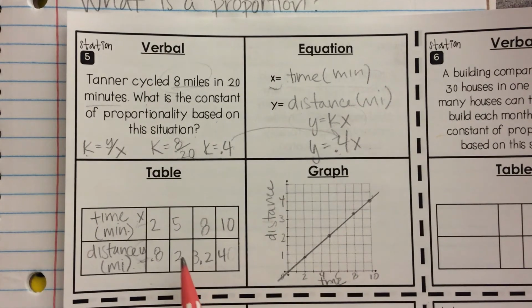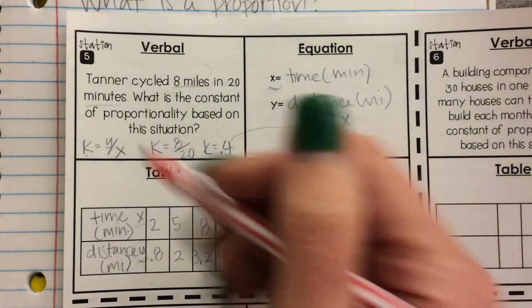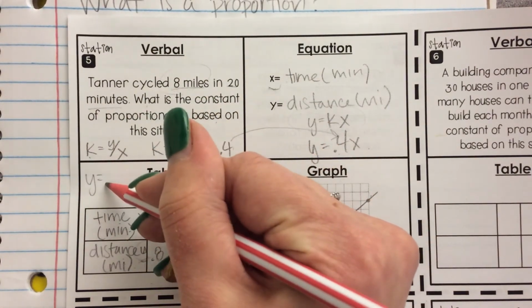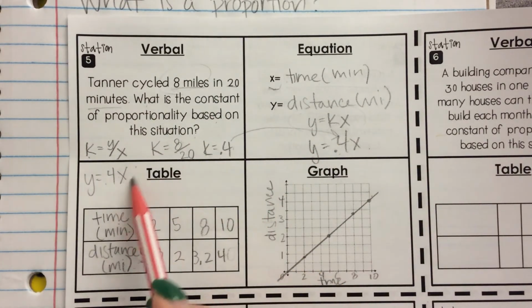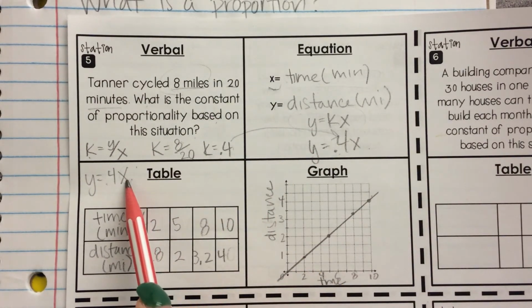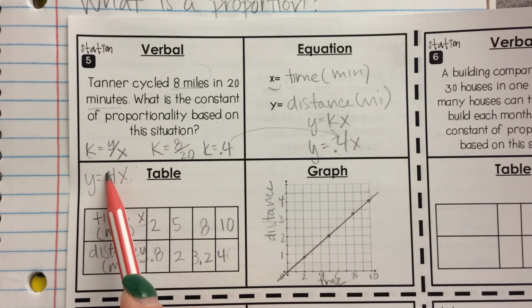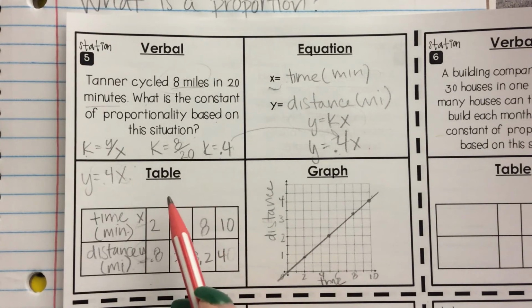Now I'm going to go ahead and finish the table that was started for me. Using the equation we just came up with, y equals 4/10 x, whatever time I'm given, I'm going to plug that in for x and multiply it by 4/10, and that's going to get me my y.